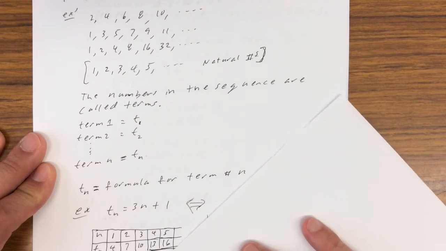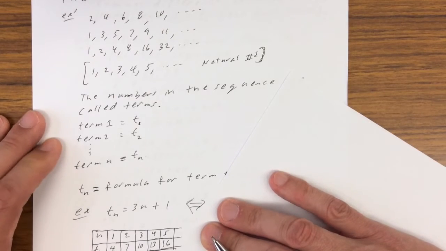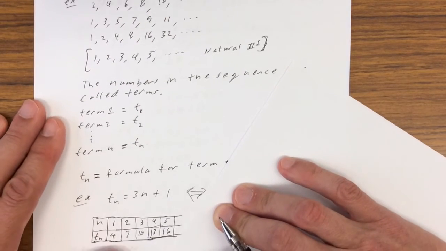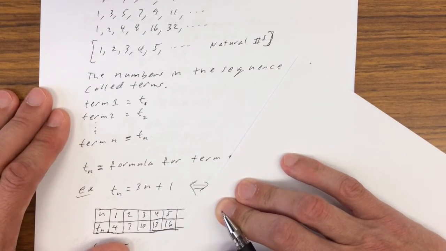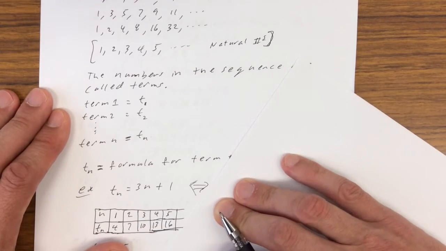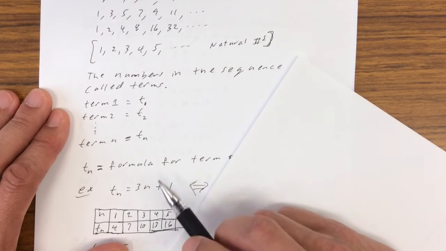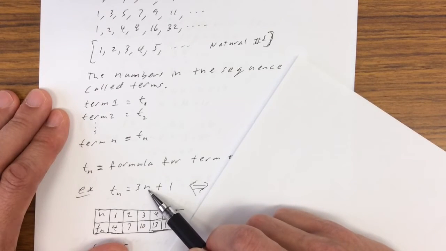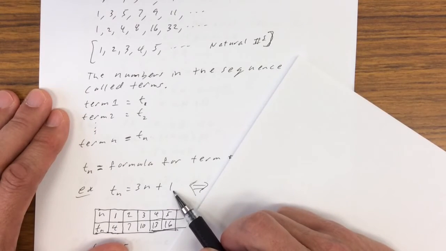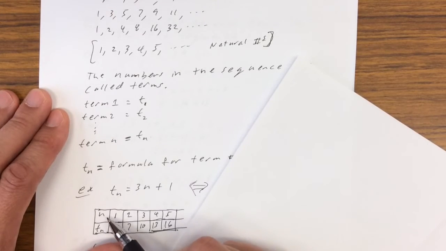And here is a table of values that you get for this sequence. So if you had 5, 3 times 5 is 15, plus 1 is 16.